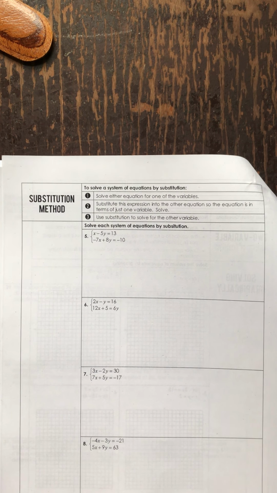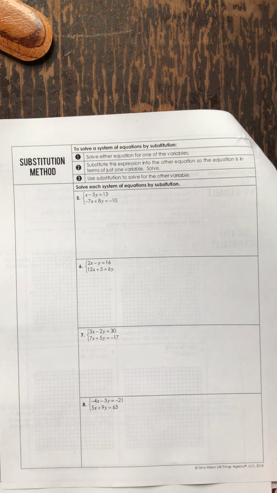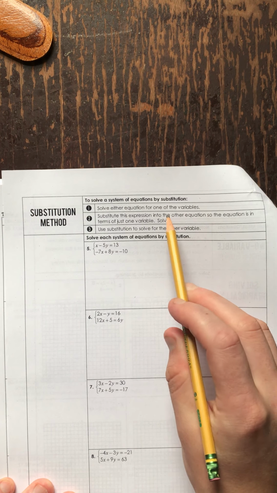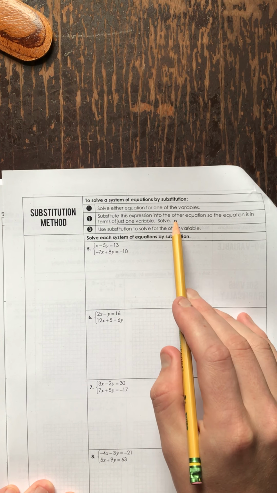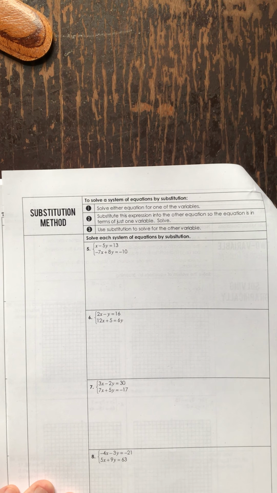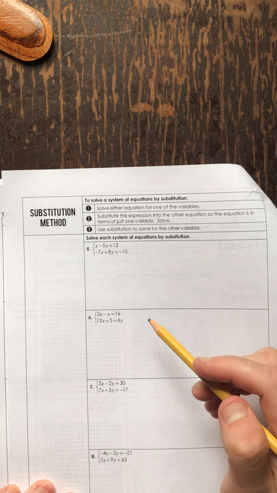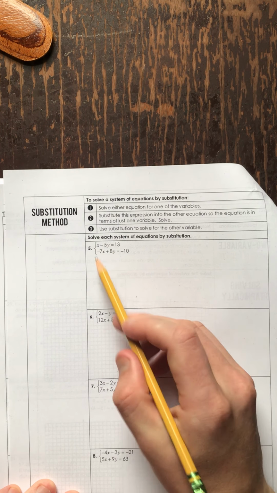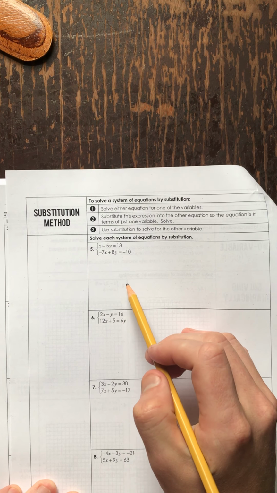The first way that we can solve these is by using the substitution method, which is where we solve for one of our variables, and then we substitute the expression into the other equation so that we only have one variable to deal with. Then we solve for that variable and use substitution to figure out our final answer. A thing to keep an eye on is to look for variables that don't have a coefficient out in front other than 1.